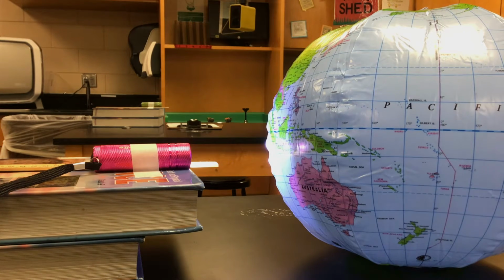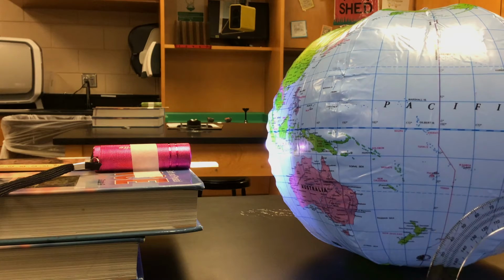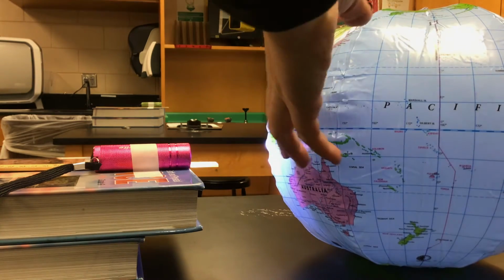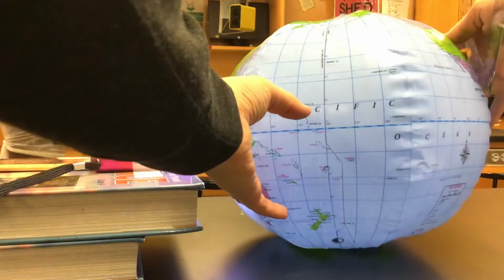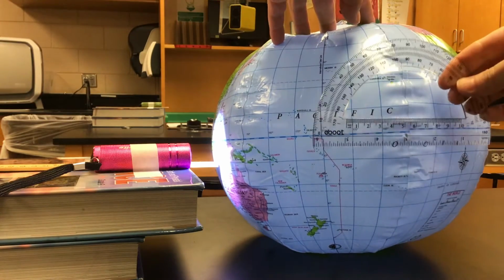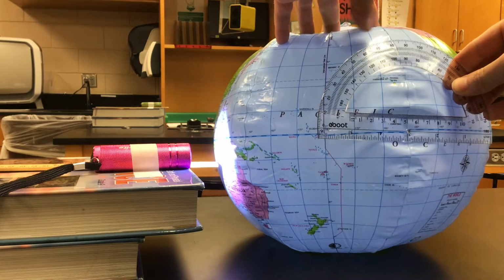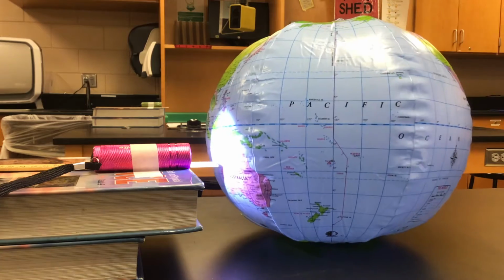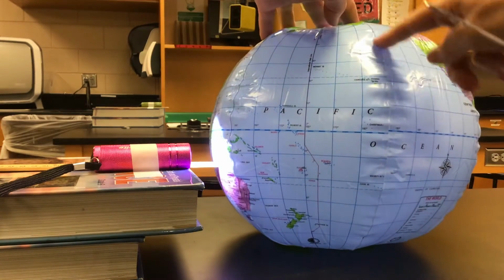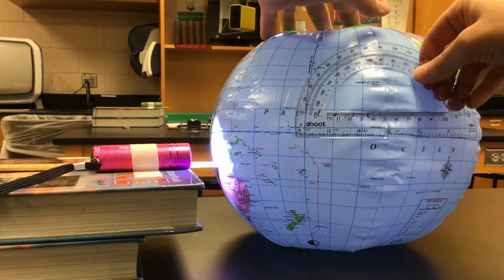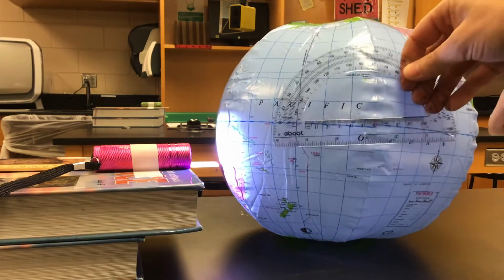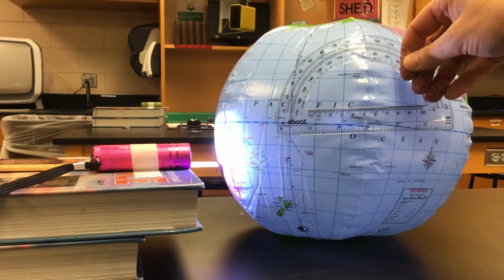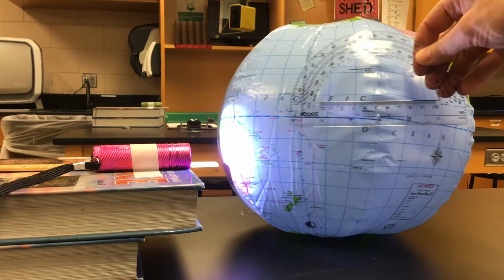Okay, we're going to start out with the first setup with the globe right at a 90-degree angle, so no tilt at all. We want this set up again at the 3 centimeters, and we want this equator to be pretty horizontal. I'm going to use this seam on the globe to be my 90 degrees. So that should be perfectly vertical, straight up and down.